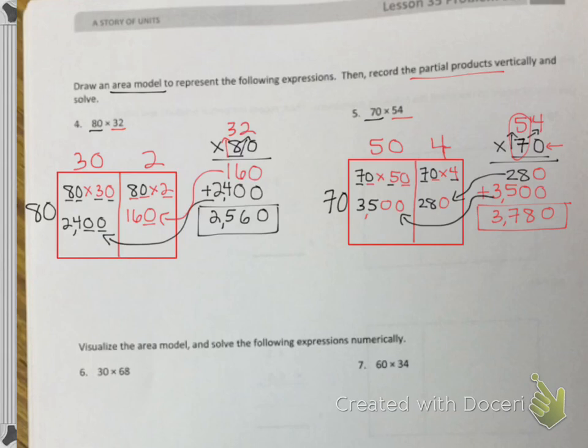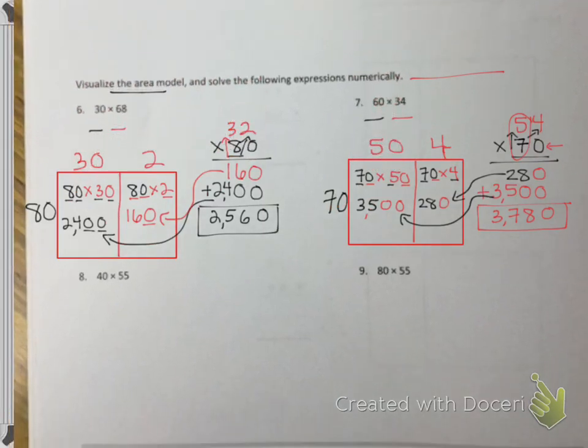Awesome. Okay, so what I would like for you to try on your own, and I'm going to set you up for success here. Let's go 6 and 7, and I'll set you up with that area model and that partial product, and you can finish solving the answer or trying to find the product for each.